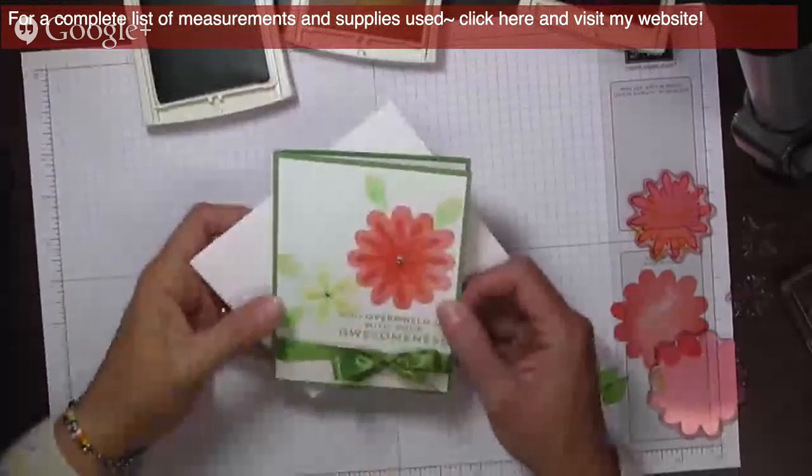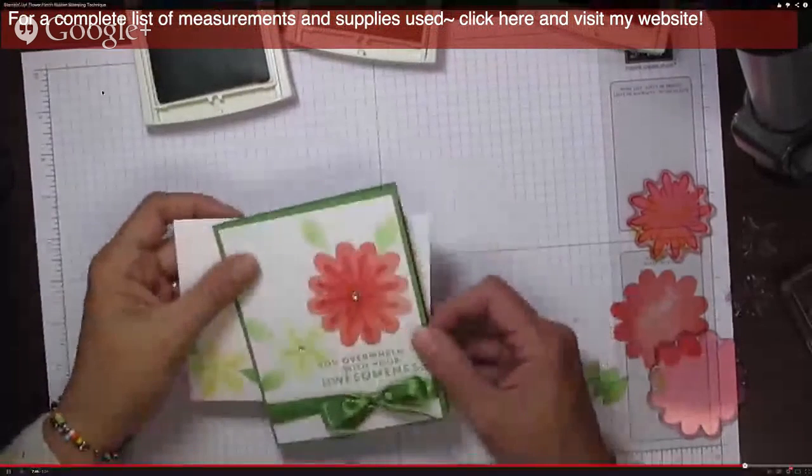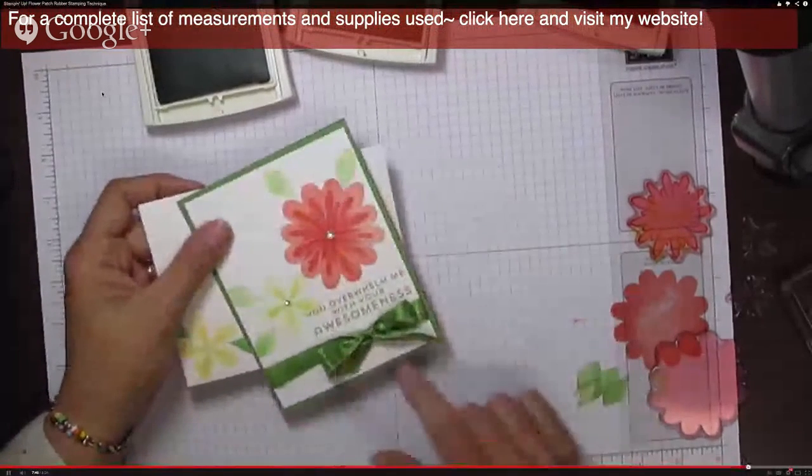And there you have it. There's a nice little combination card with the envelope that matches. And I love this ribbon.